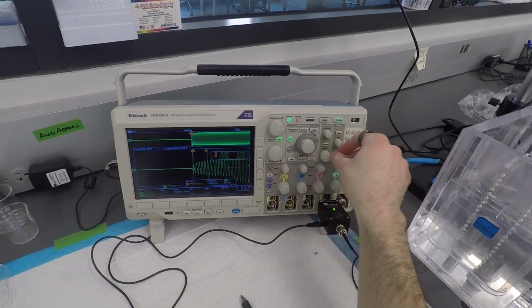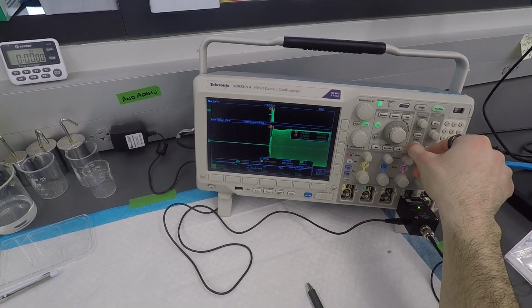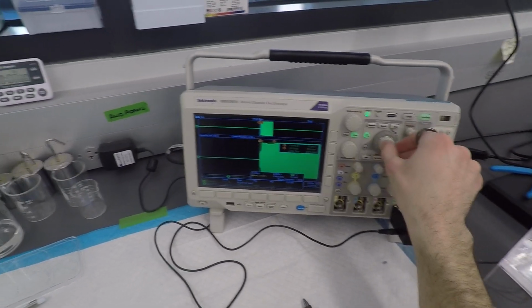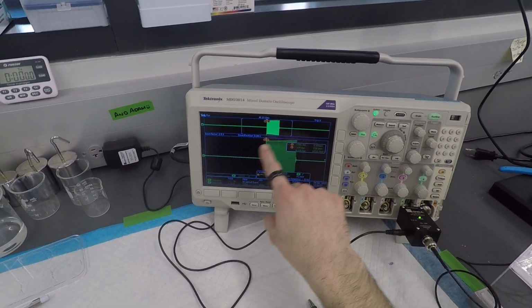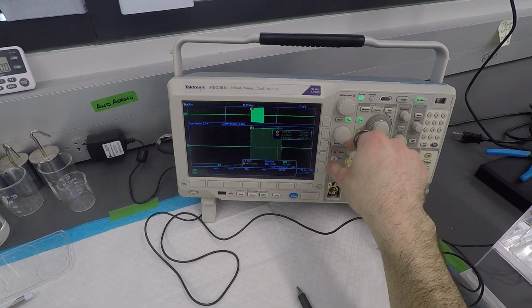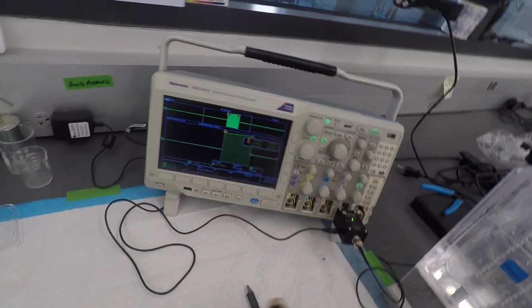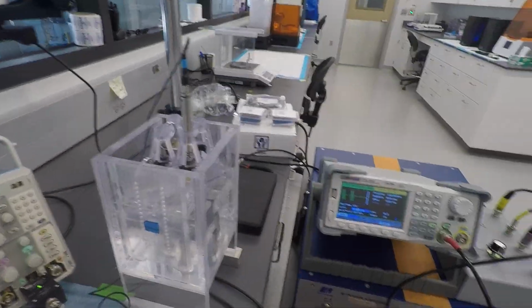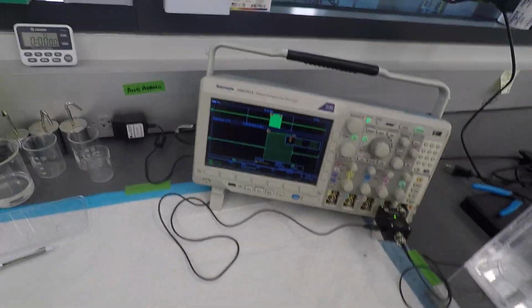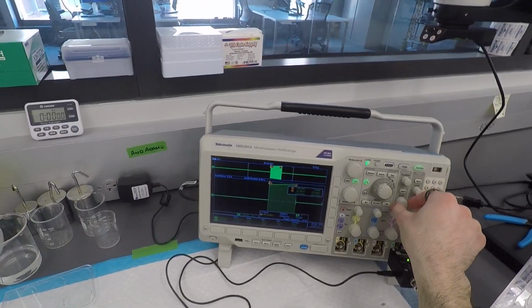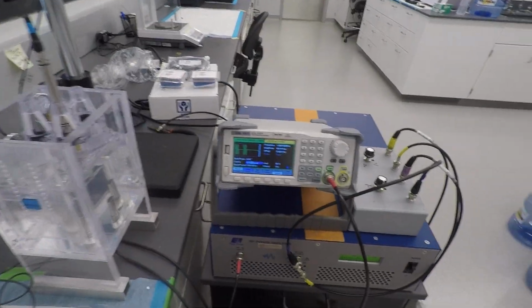So we can verify that that worked by changing our horizontal scaling here. If we zoom out a little bit and move our cursors, we're going to be on for about 10 milliseconds, which for the burst period here, 1% of 1 second is exactly 10 milliseconds. So we know that our parameter has changed.